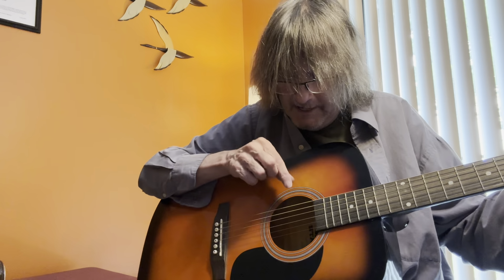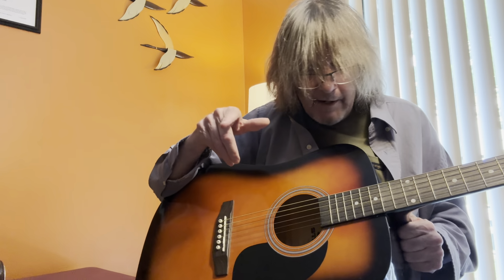Okay, so write this down. Let's start over. I'm going to tell you the names of your notes again. The first string from the top physically, which is the bottom in tonality, in pitch, is low E. And this is A, D, G, B, E. Okay, so we're going to use one string.